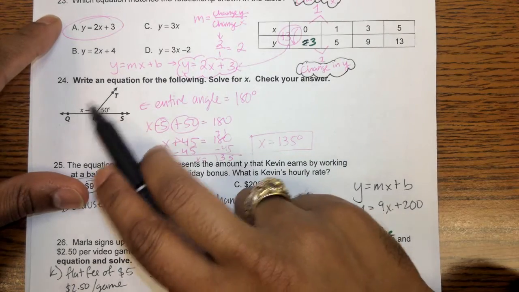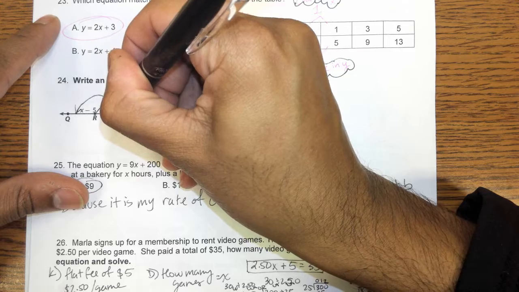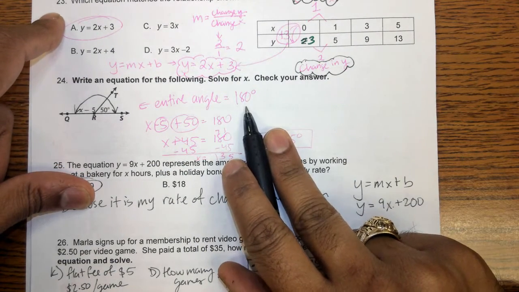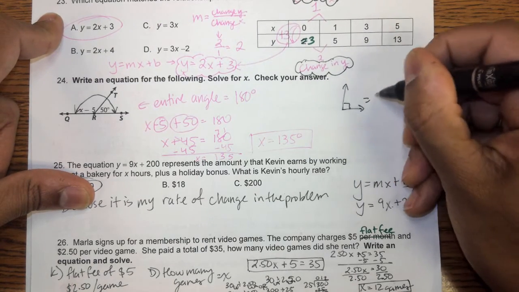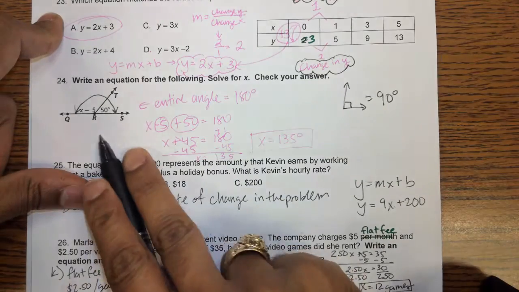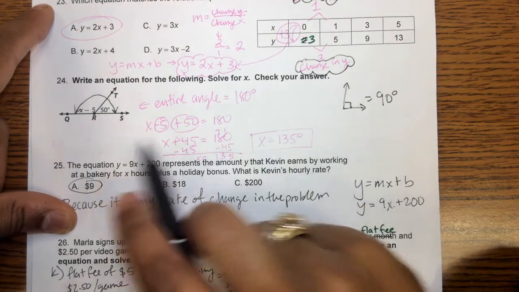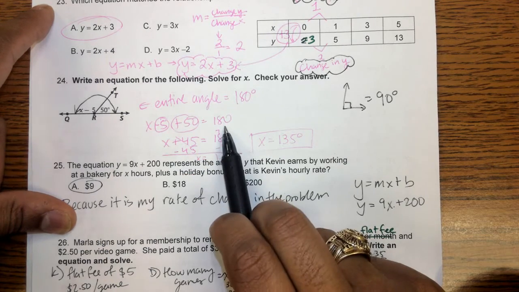Number 24, this is a straight angle. So this entire angle all the way is a straight angle. This entire angle is 180 degrees. Now we know these angles, right? This is a 90-degree angle. This is another special angle that's 180 degrees. So if that whole angle is 180, x minus 5 plus this 50-degree angle should get me to 180.